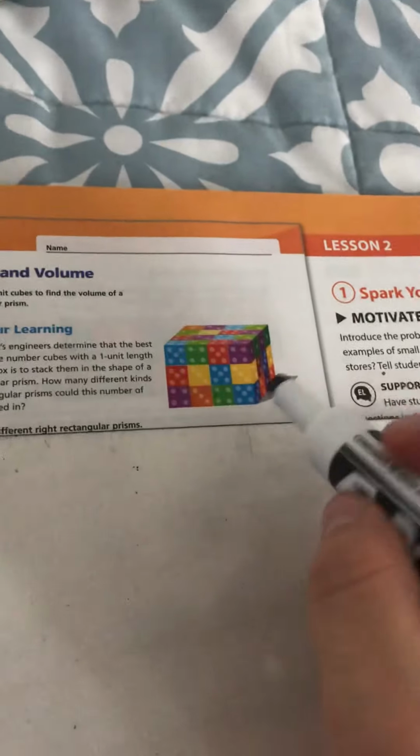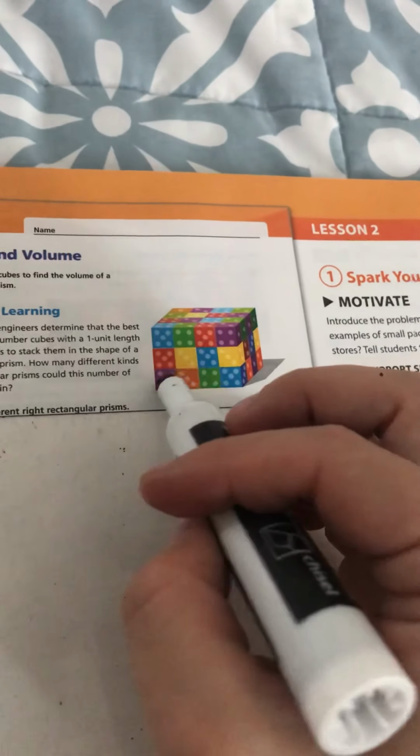So first we need to figure out how many are in this stack. What number are we working with? And it's kind of similar to yesterday's Spark Your Learning, but different at the same time. So let's find out how many boxes are here. We have 1, 2, 3, 4.